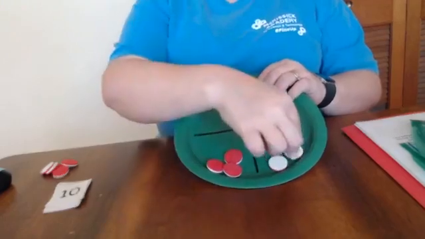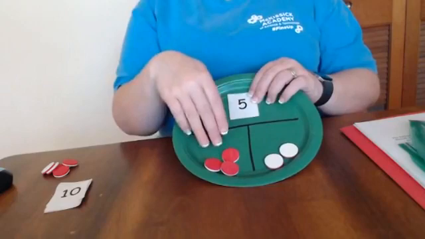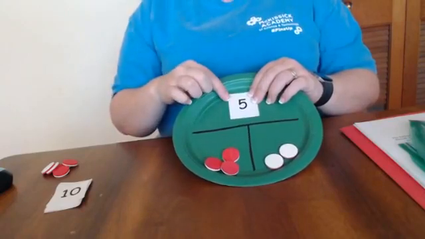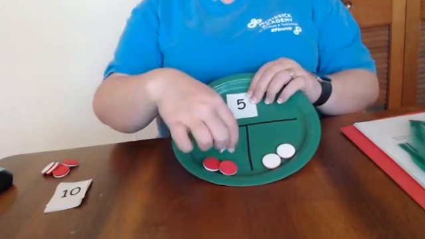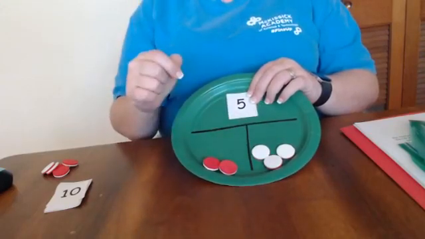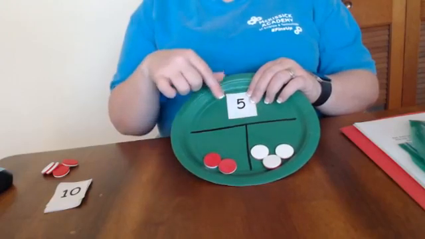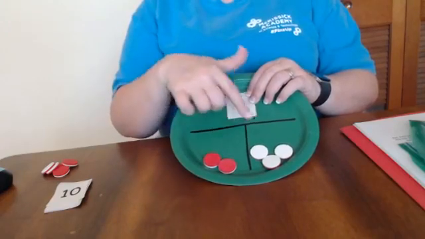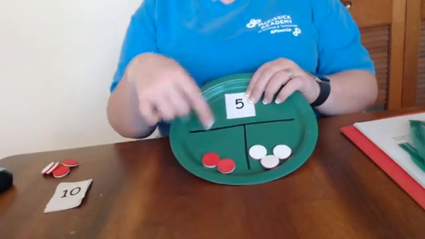So let's flip 1 over. Now I have 3 and 2. 3 and 2 are parts of 5. 5 is the whole. 3 and 2 are the parts. I'm going to flip 1 over. Now I have 2. 2 and 3 make 5. They're parts of 5. 5 is the whole. 2 is a part. 3 is a part of 5.